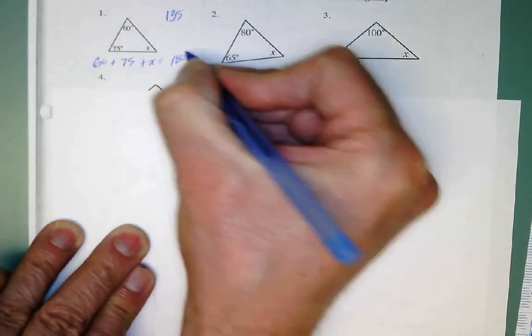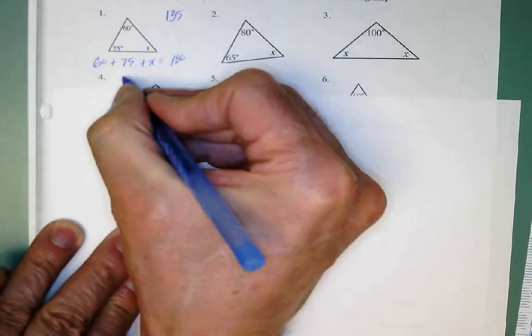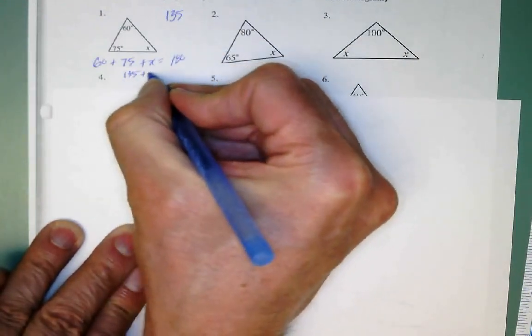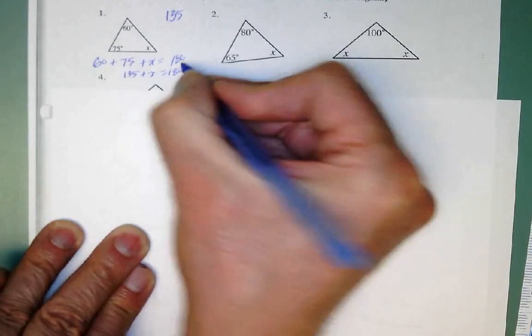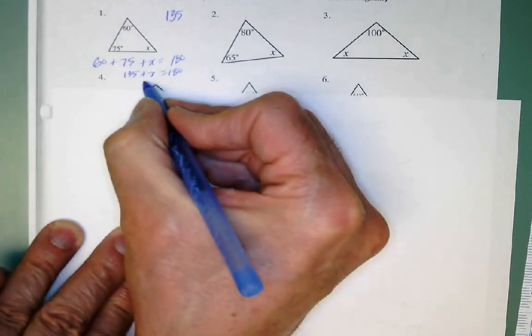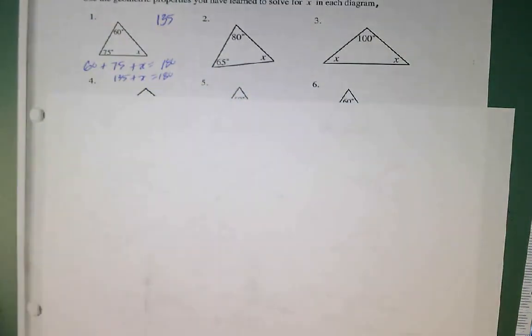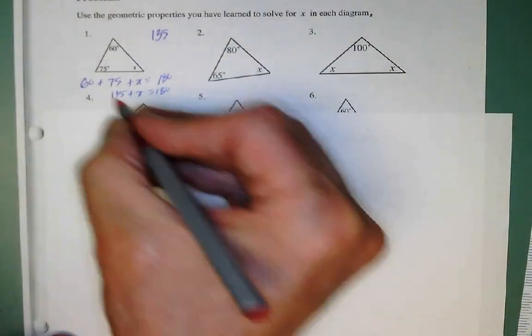It has to add to 180. So 135 plus x equals 180. To find out what x is, I'm going to subtract 135, and I'm going to do it to both sides.